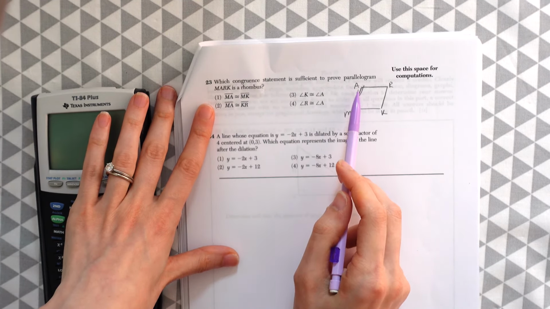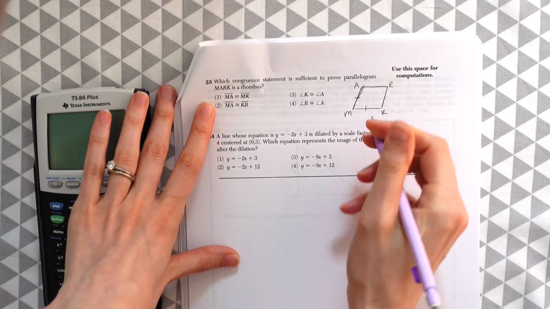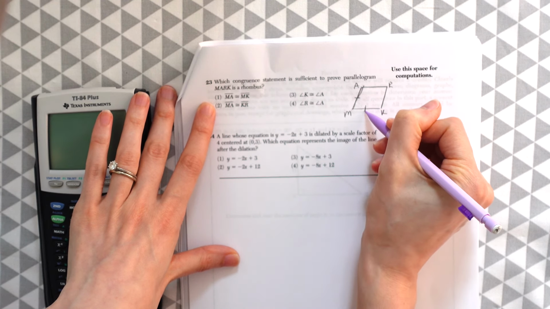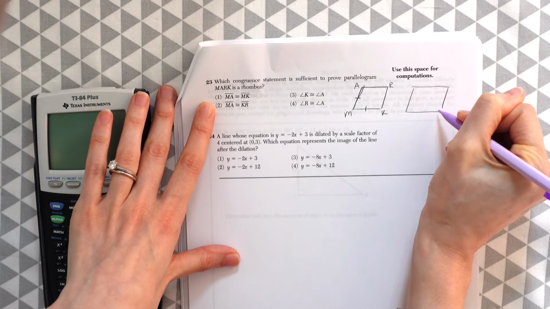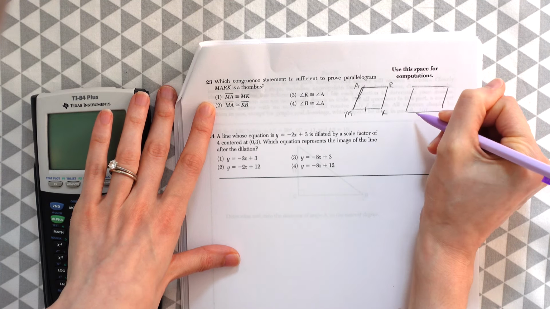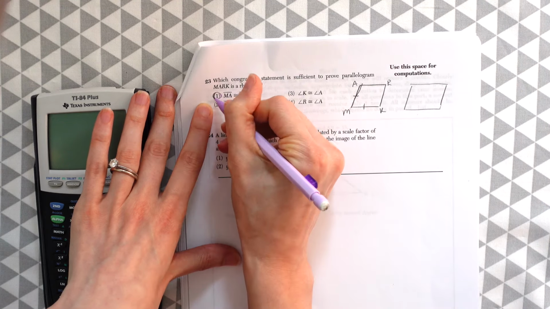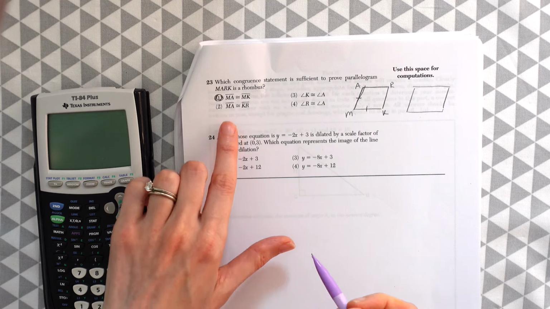MA is congruent to MK. That actually would prove it's a rhombus right away, because these are sides that are next to each other, which wouldn't happen in a parallelogram, right? Because a regular parallelogram looks something like this, and consecutive sides are not congruent to each other. So choice 1 is our answer, but let's go through the others and make sure this is right.